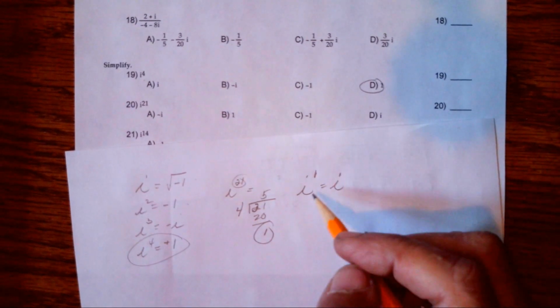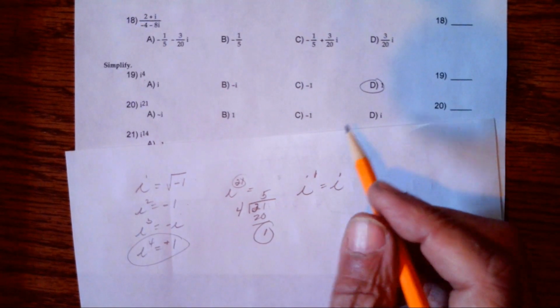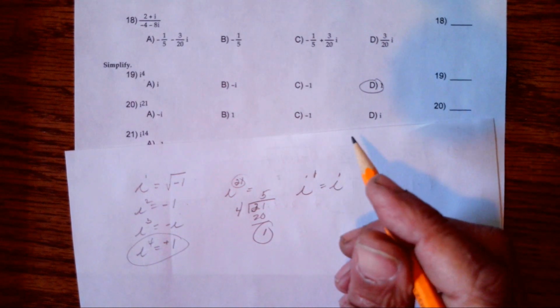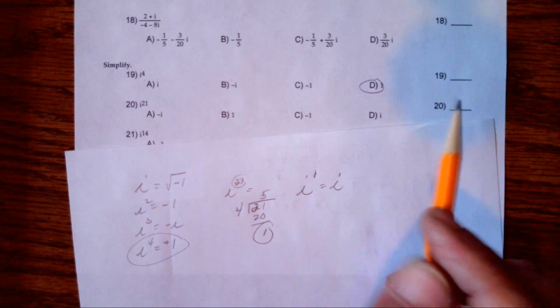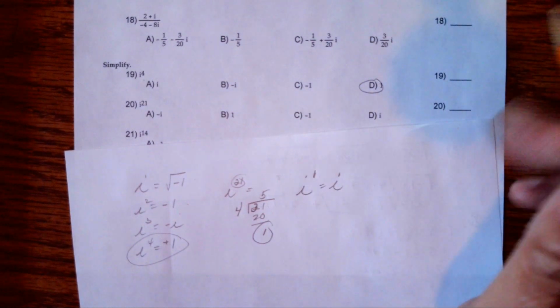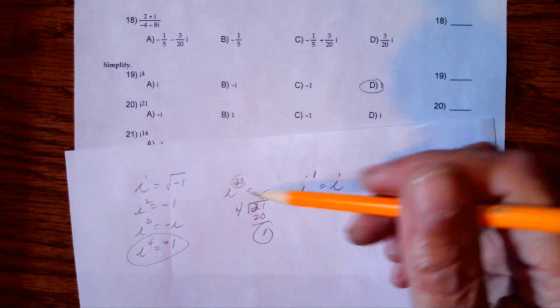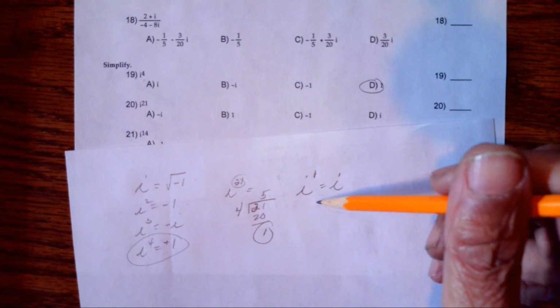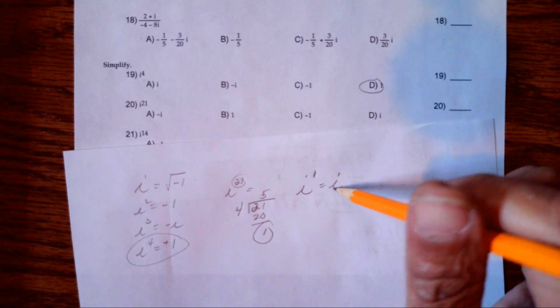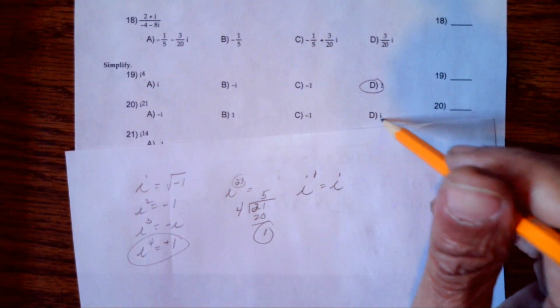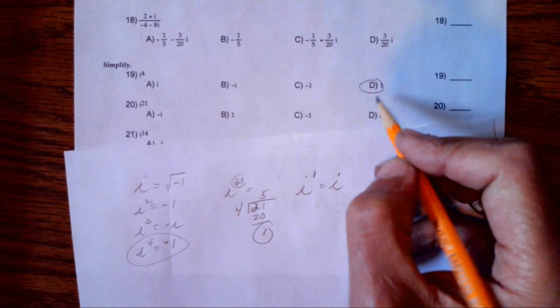You could do this in your calculator, and I will, but it gives you an answer that has a plus or a minus sign, and one portion of it has this letter E, and you have to discount that. So another way of doing it, probably even a simpler way. So i to the 21st is just the letter i, which is letter D.